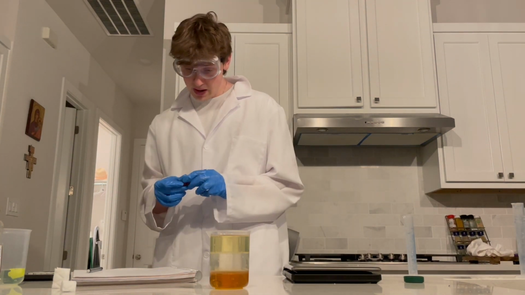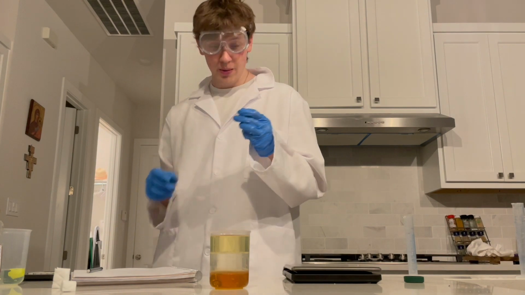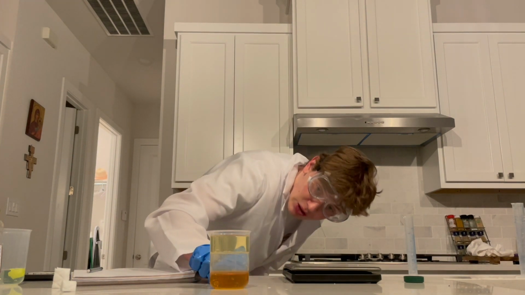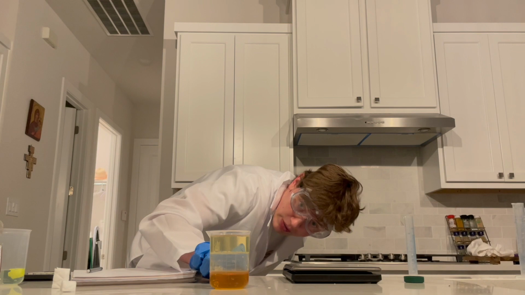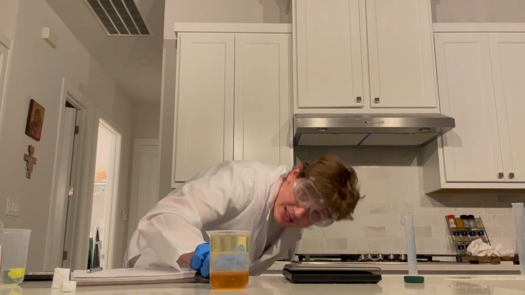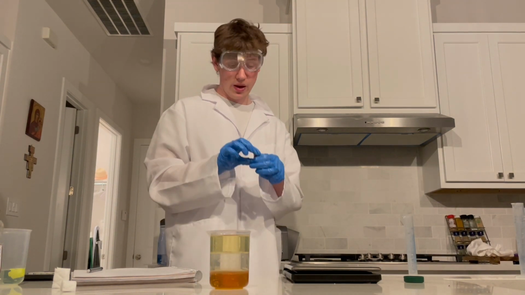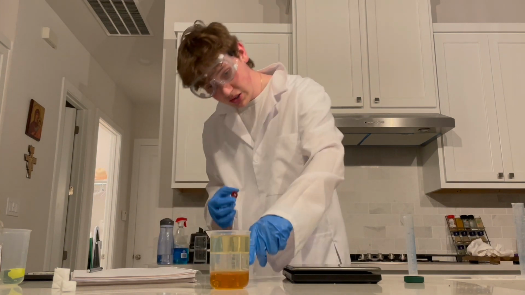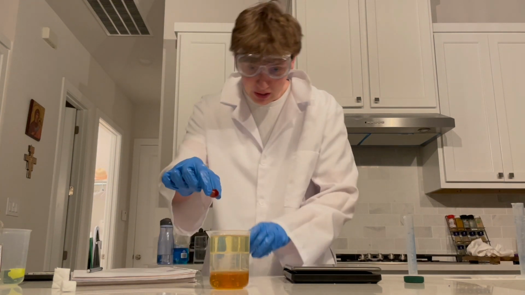So with the grape, we obtained around 1.2 grams per milliliter. That's more dense than the water we have here. However, it is less dense than the honey. So what will happen is the grape will stop right above the honey if you drop it in.